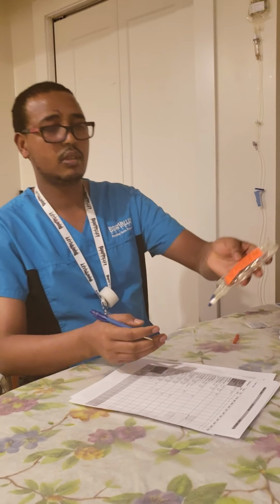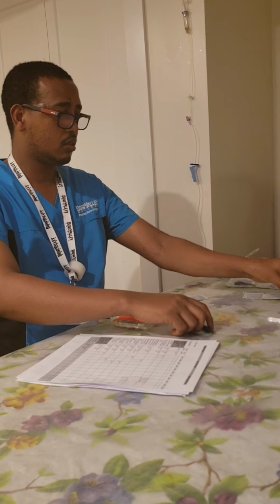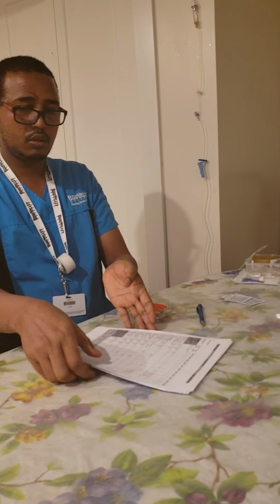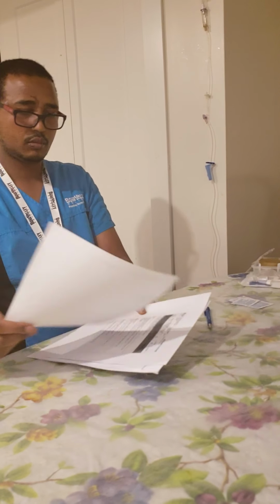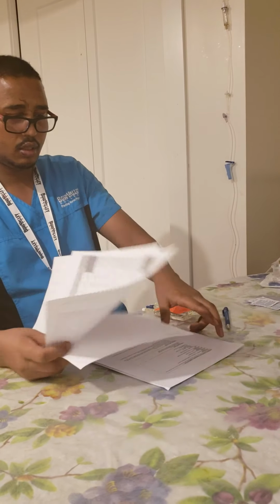This is the label of my medication. And so the next is I'm gonna go to my patient room. I wanna check my compatibility, because I'm going to do it for dexamethasone.